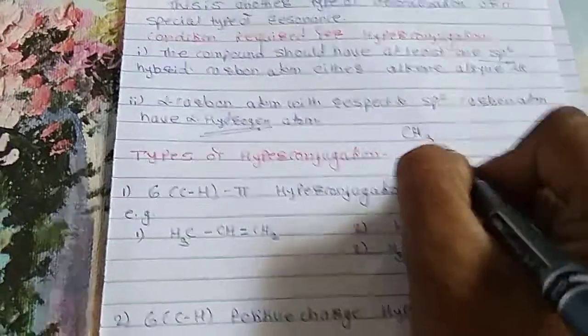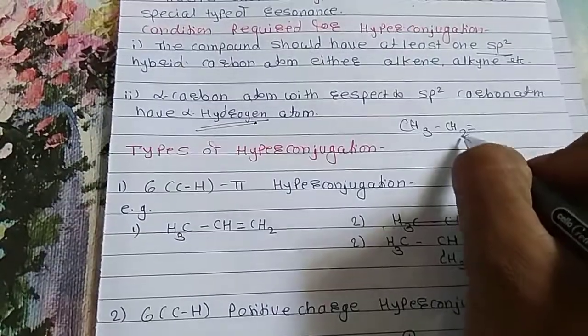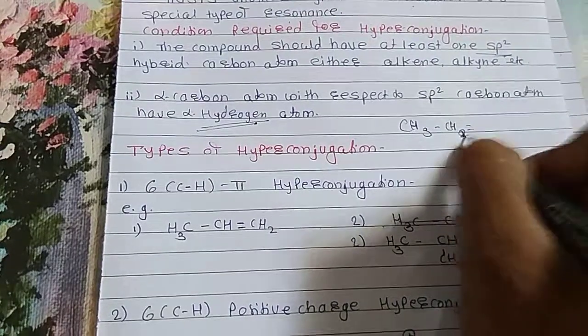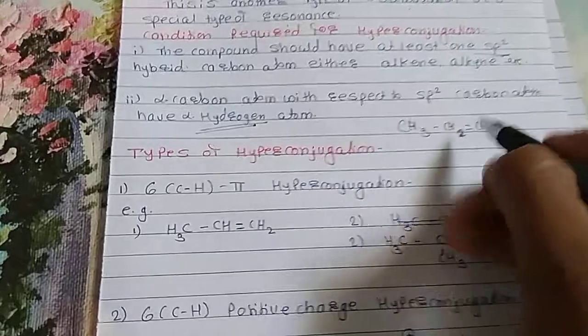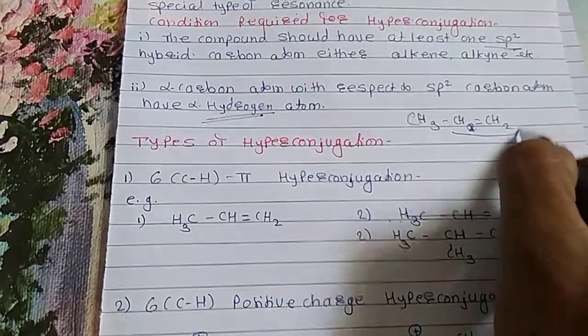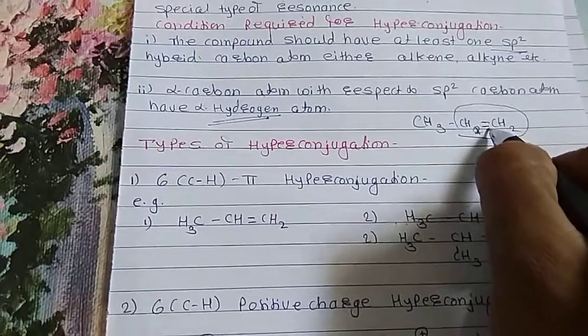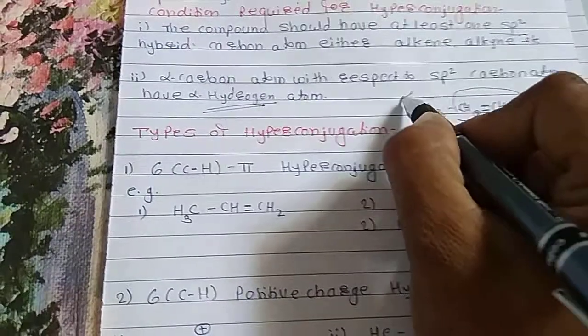For example, this will be the CH3, CH2, and there will be the CH2. In this structure, this is the functional group, the CH double bond CH, and the carbon adjacent to this carbon is called the alpha carbon atom.